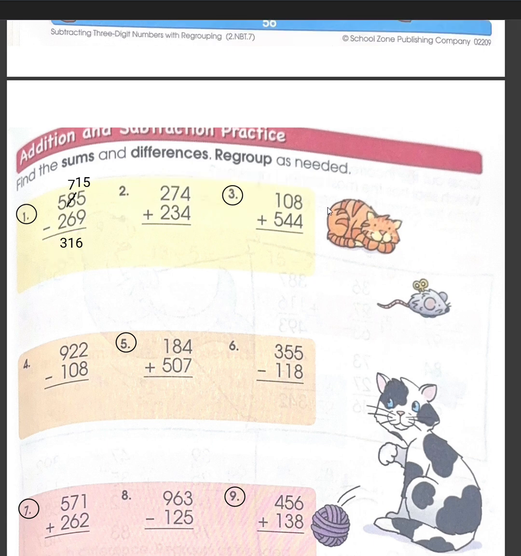Number 3, we have 108 plus 1 plus 544. We're just going to do 8 plus 4, which is going to become 12. And because of that extra 1 from 12, we're going to add the 1 here, so the 0 is going to become a 10. And then we do 10 plus 4, which becomes 14.